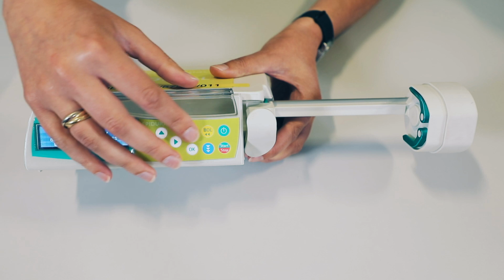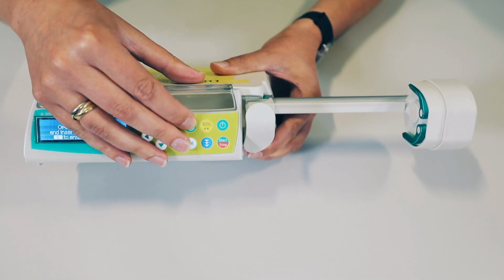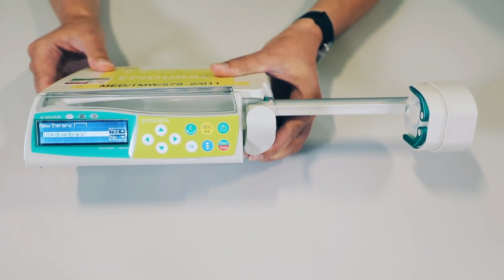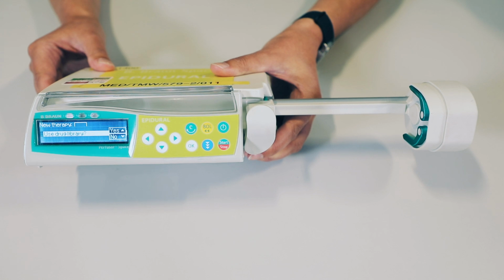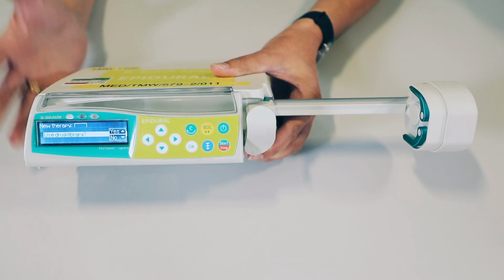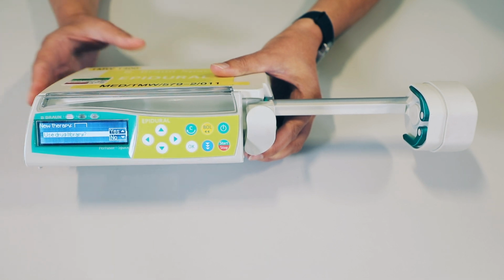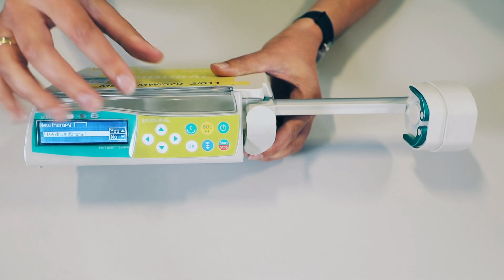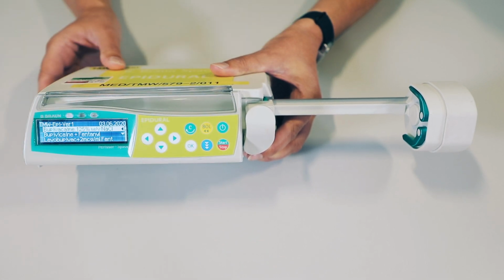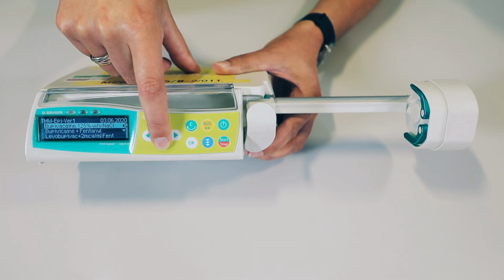Press the C button, the cancel button, to take you through to the first menu, which offers you the drug library. And this is where the main difference between the perfuser and the epidural is. We need to confirm that the correct drugs are in the drug library. There are 4 drugs in the drug library, and you need to confirm that these are correct.